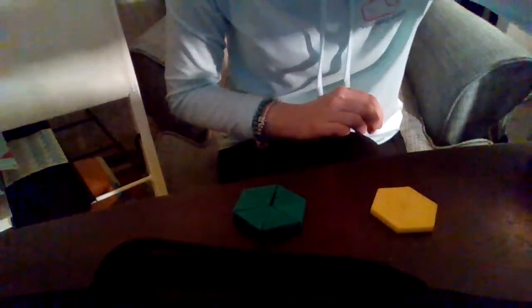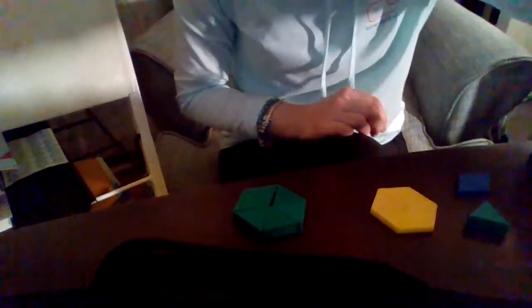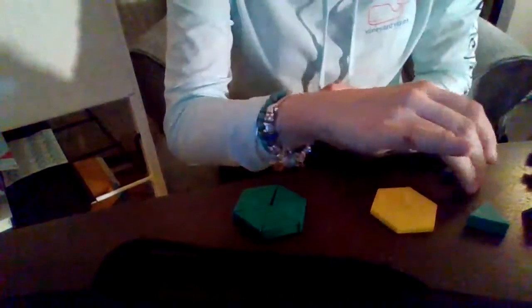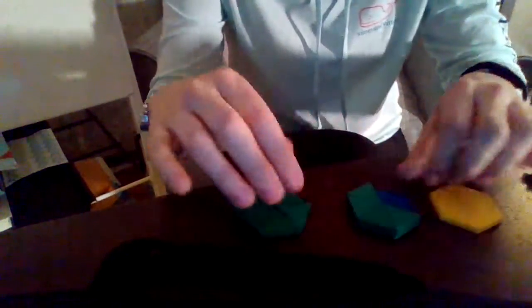I'm going to leave that right there. What if I did this, boys and girls? Let me get out more shapes. Okay. All right, now I have my rhombus. I'm going to try to fill this up using my rhombus. So now I made my hexagon using how many triangles and how many rhombuses? Right, I used 1 rhombus and 4 green triangles.